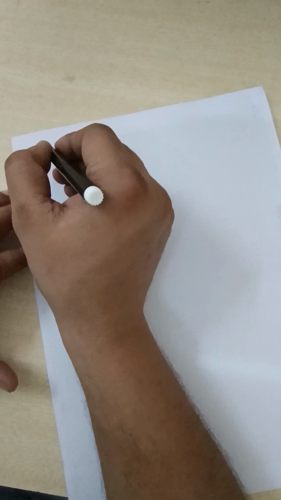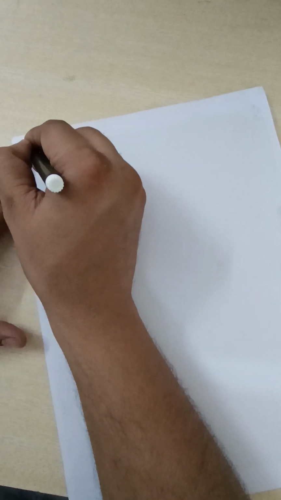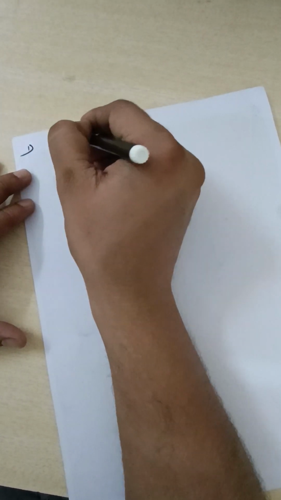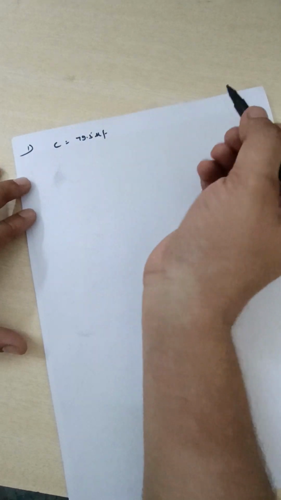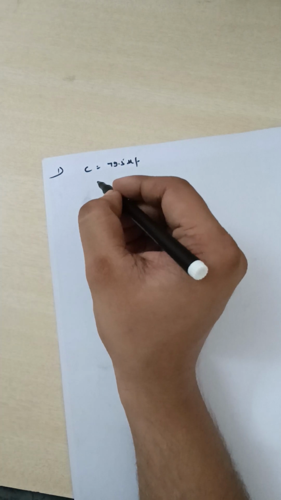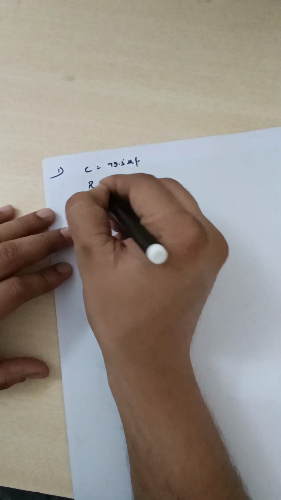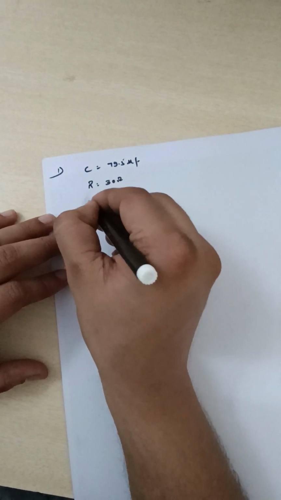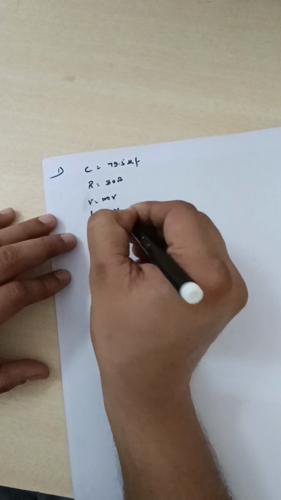The question is, we are having a capacitor. C is given, 79.5 microfarad. It is connected in series with a non-inductive resistance of R equal to 30 ohm, and voltage is given 100 volt, frequency is given 50 hertz.